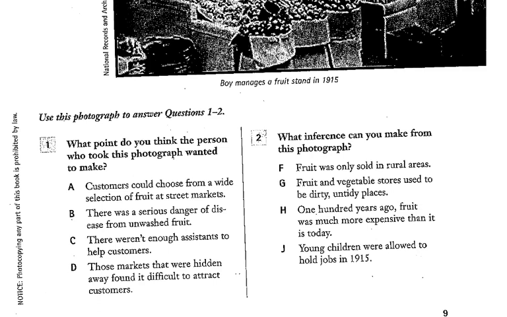And make sure that you're using your process of elimination. Number 2, what inference can you make? Remember, inference means to make a guess. Can you infer from this photograph: F, fruit was only sold in rural areas, it's like farmland. G, fruit and vegetable stores used to be dirty, untidy places. H, 100 years ago, fruit was much more expensive than it is today. Or J, young children were allowed to hold jobs in 1915.